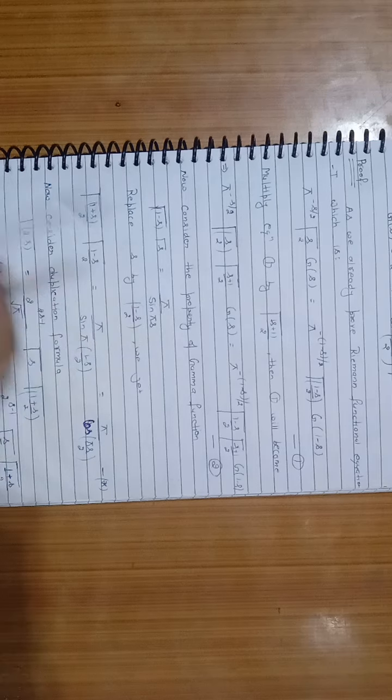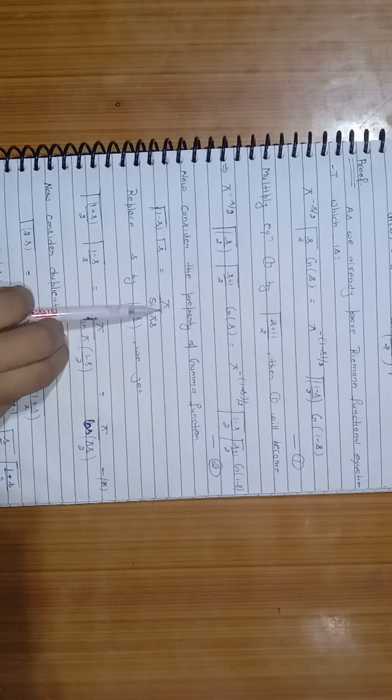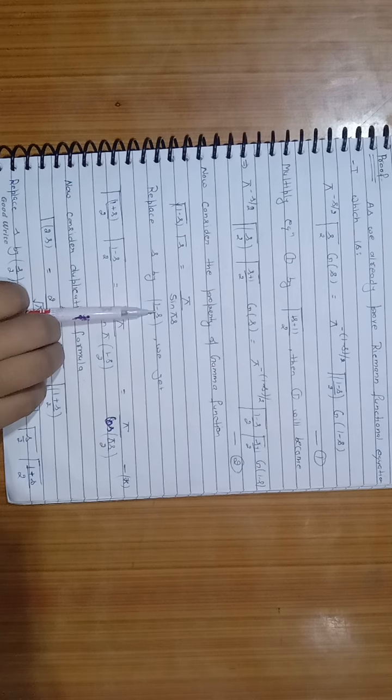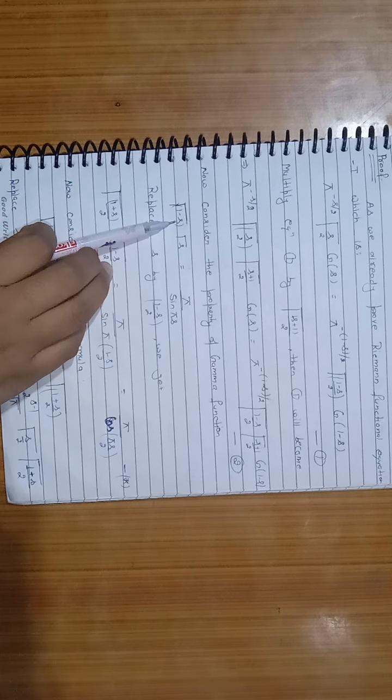Now consider the property of gamma function, which is Γ(1−s) Γ(s) is equal to π upon sin πs. Now replace s by (1−s)/2.